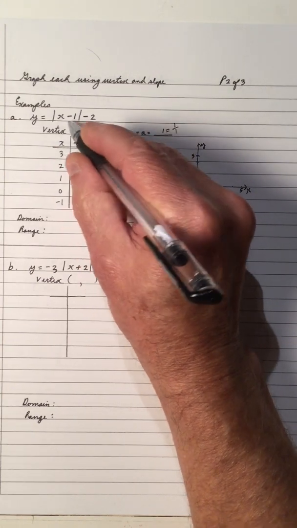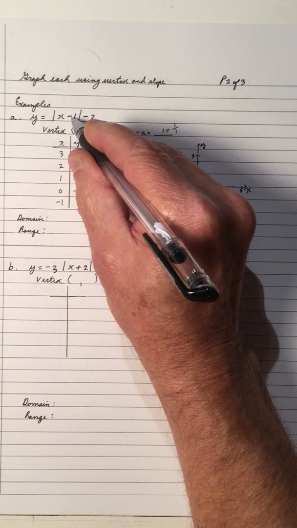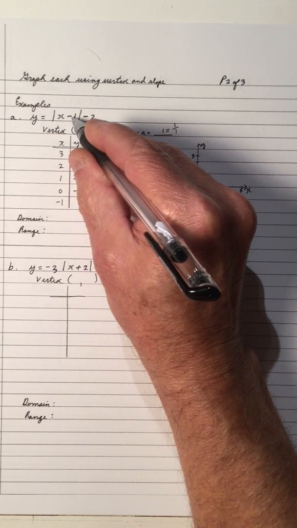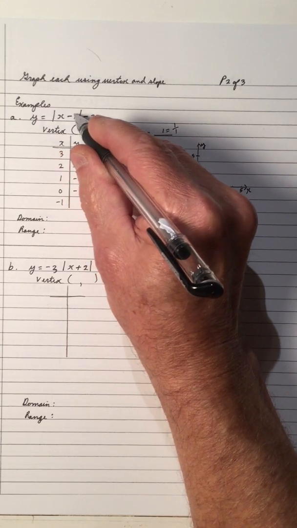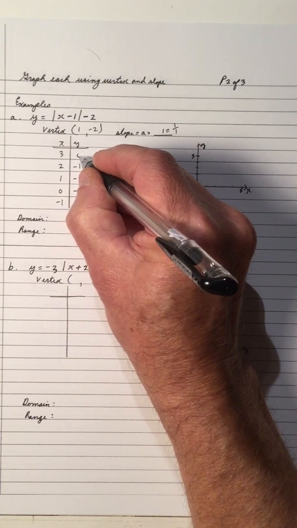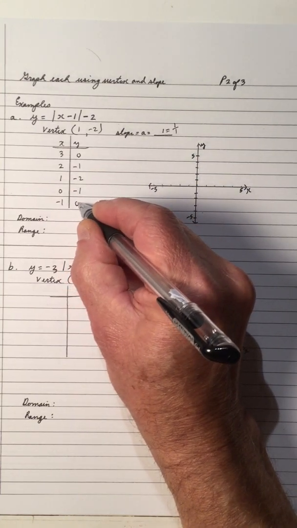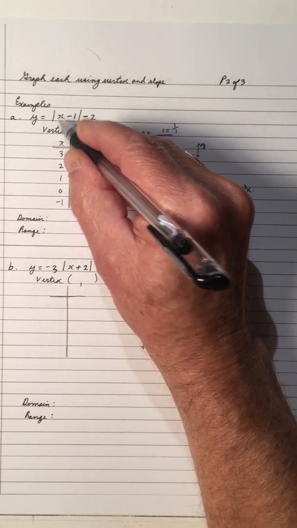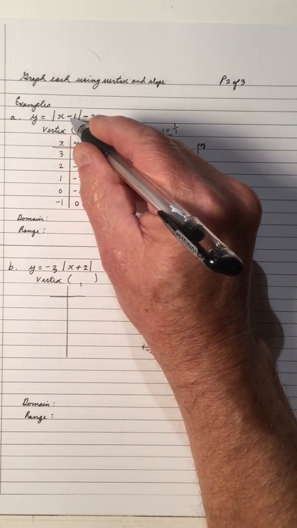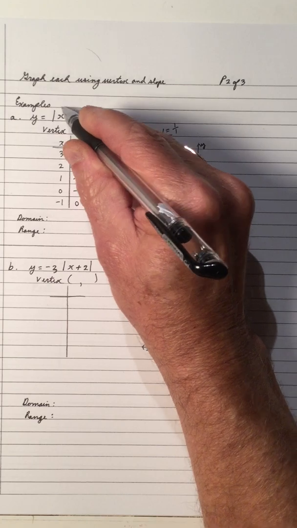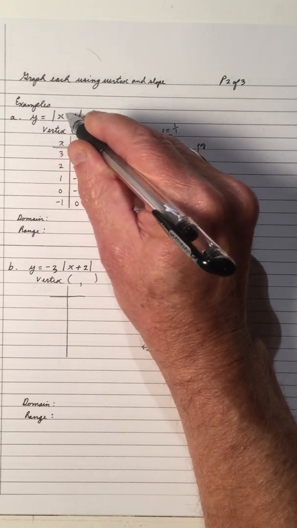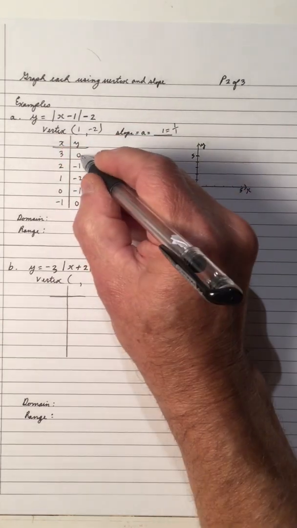Put a 3 in. 3 minus 1 is 2. Absolute value of 2 is 2. 2 minus 2 is 0. So that means negative 1 should give me a 0. Let's try. Negative 1 minus 1 is negative 2. Absolute value of negative 2 is 2. 2 minus 2 is 0.